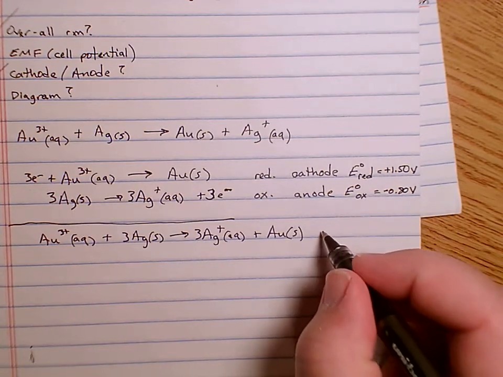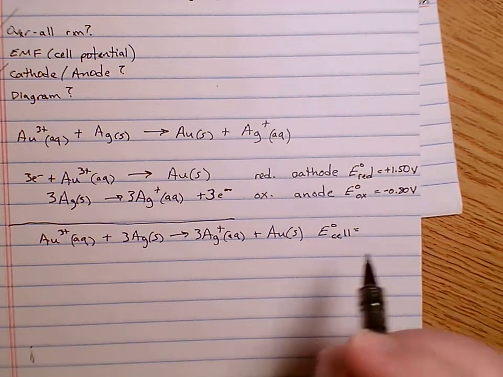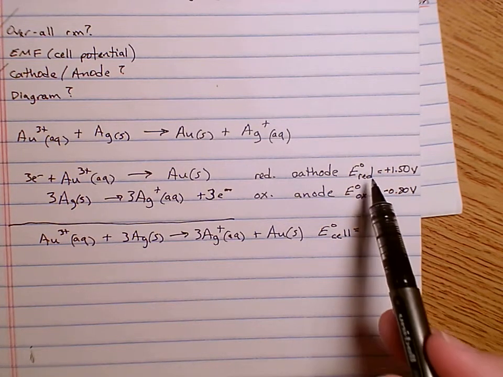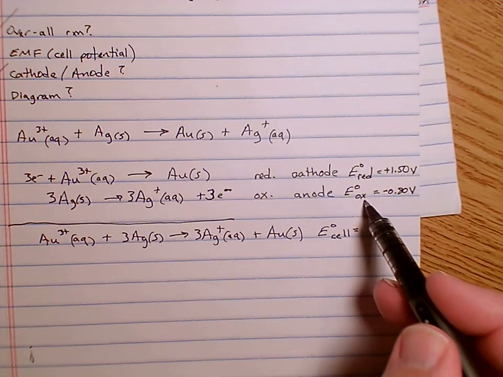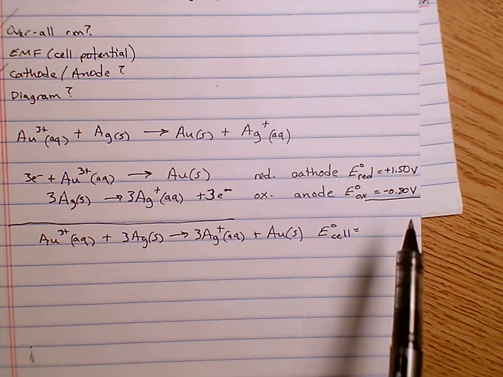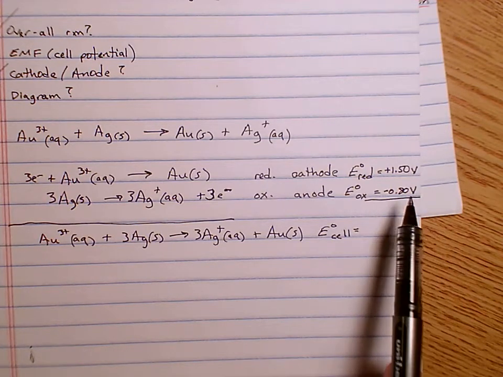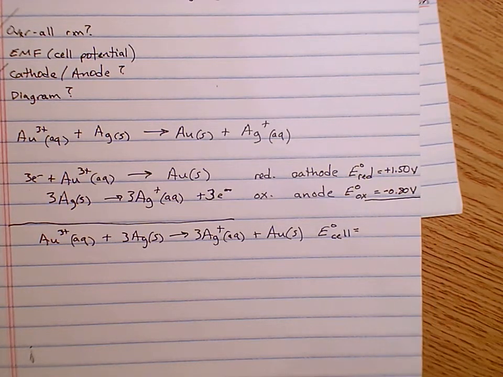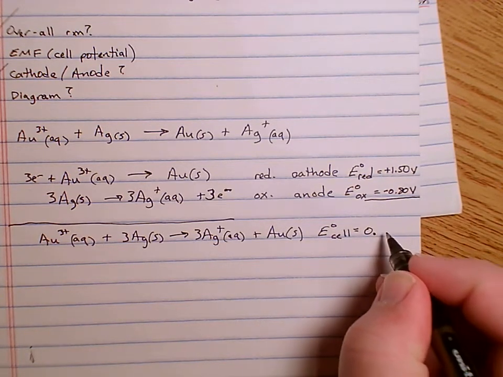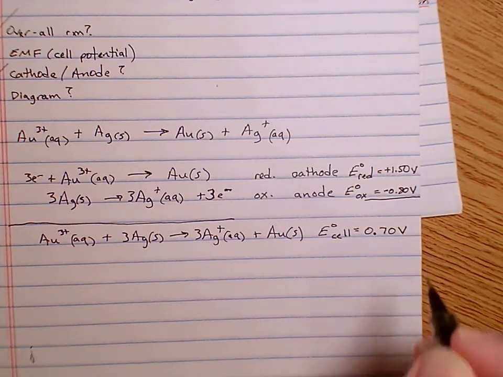Well, what is then going to be E naught cell here for this reaction? What's going to be our cell potential? We know E naught cell is the reduction potential plus the oxidation potential. So what is plus 1.5 plus negative 0.8? Well, that's 1.5 minus 0.8. That is 0.70 volts.